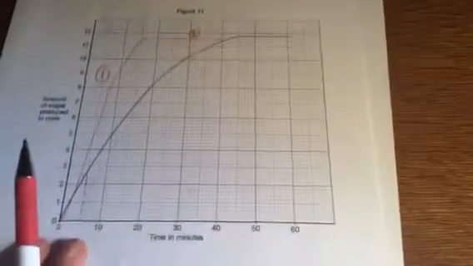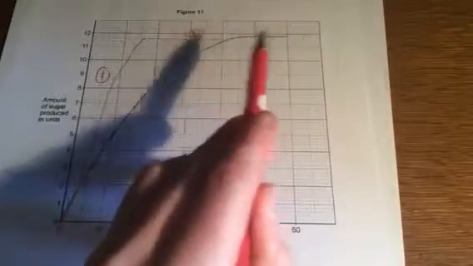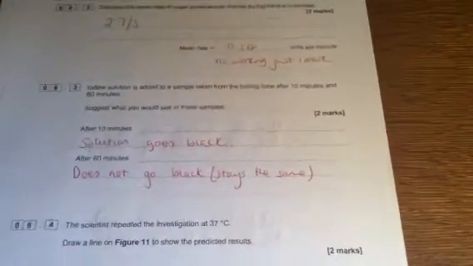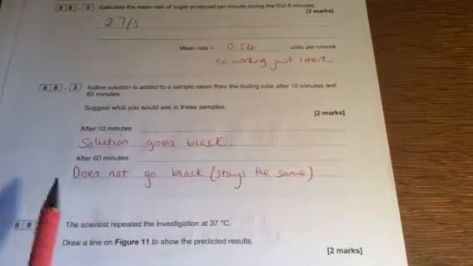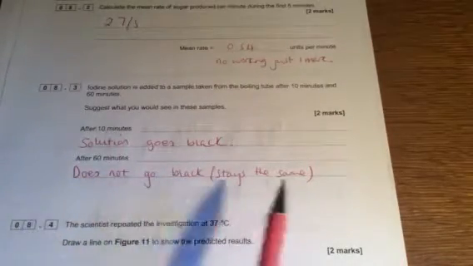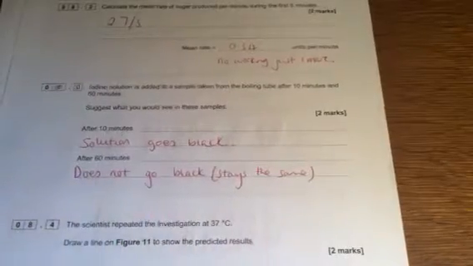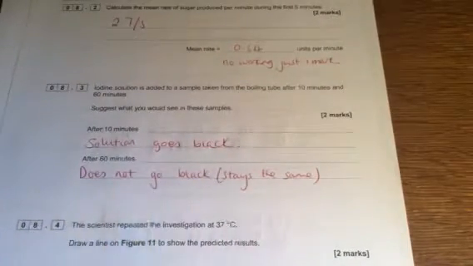If we look after 30 minutes, there's not much sugar still being produced. So I would suggest that because of that, it's mostly sugar, so it does not go black, or it stays the same, it doesn't really change. So that's brown, isn't it? Yeah?